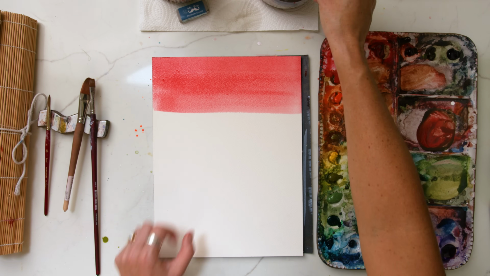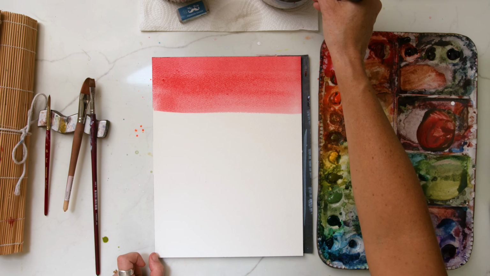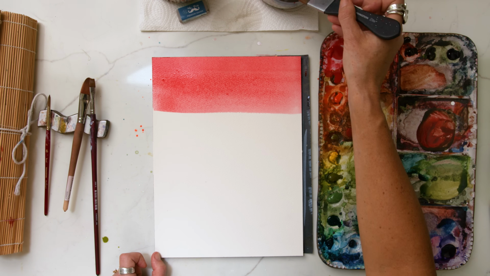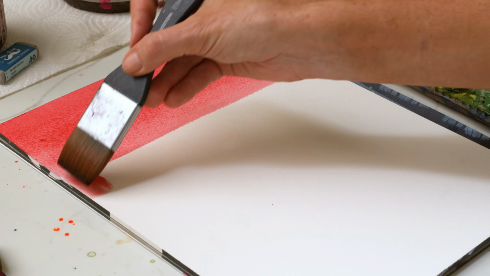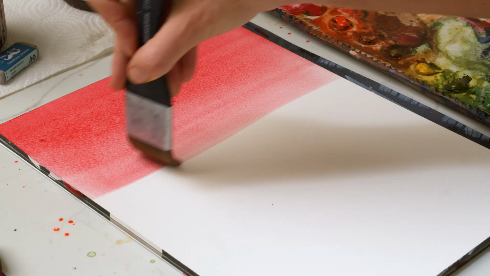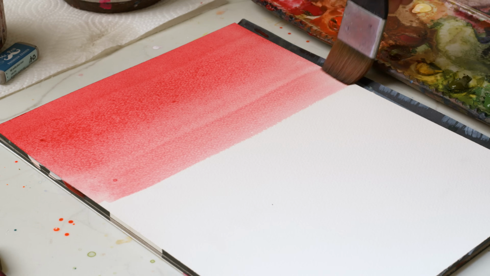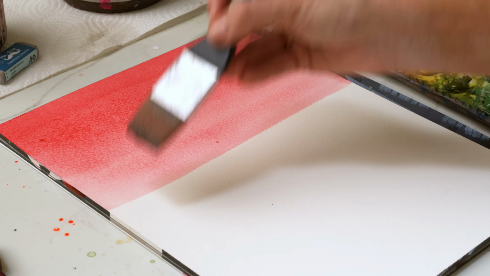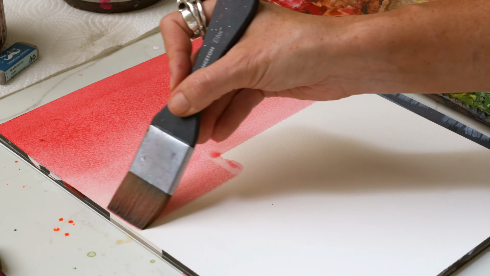And then every couple of strokes as I go down, I'm grabbing just a hummingbird sip of water. It's the tiniest little drink. I'm not dunking my brush in the water cup. I'm just getting a little sip of water, and I'll bring it down about 2 strokes and continue to fade that out and get it lighter and lighter.